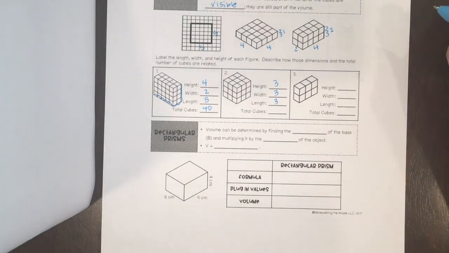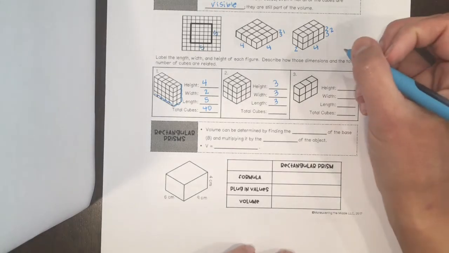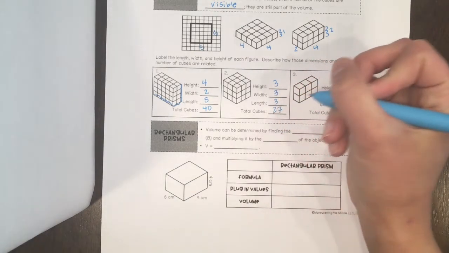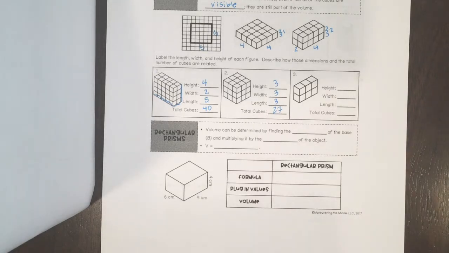So when we look at the total cubes, if we multiply 3 times 3 times 3, it would take 27 cubes to make this figure.